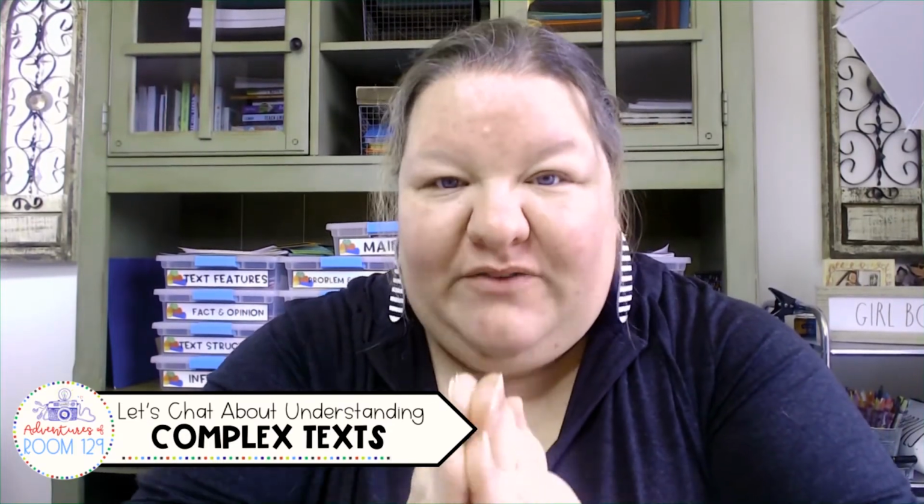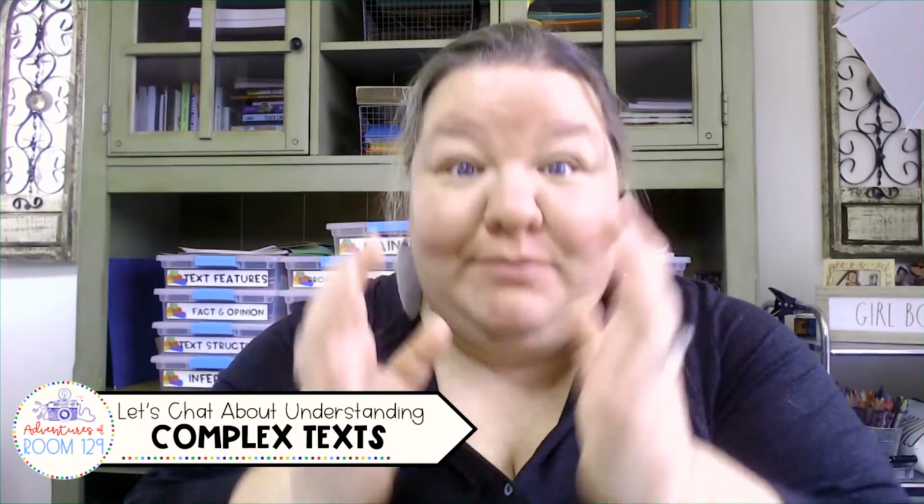But in a complex text, you're going to find a lot more implicit meanings. So it's very underlying, very ambiguous meanings. It's not concrete, it's not explicit at all. Very, very implicit meanings, very unconventional structures. You're going to have things like flashbacks, flash forwards, lots of points of view. Lots of figurative language, unfamiliar language, academic language, language that is very specific to a certain domain or subject area, vocabulary as well.